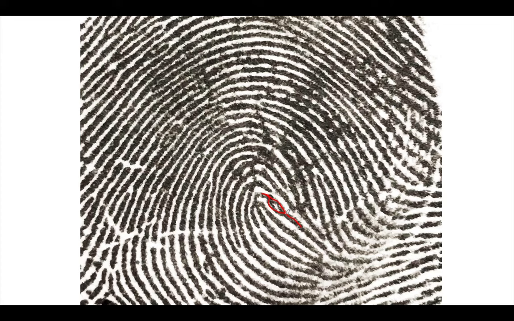And we can consider this an island right here. Here's an island. It's long enough. It's kind of close to being a dot, but I don't know if you want to call this a dot here. Here's another island here. There you have it.